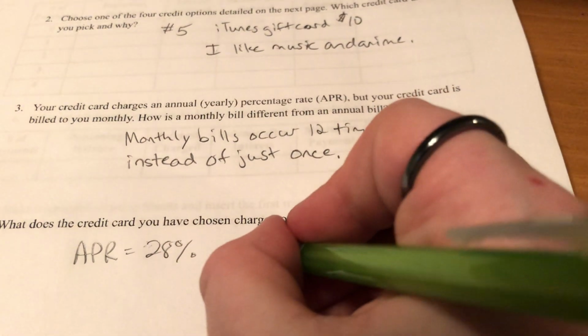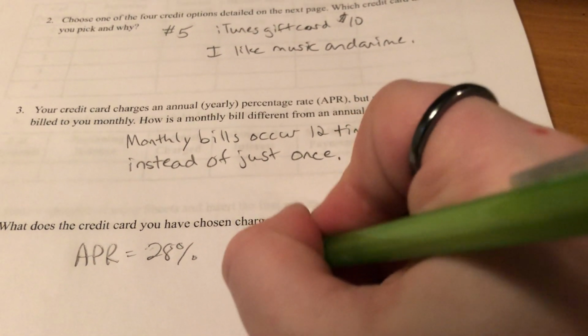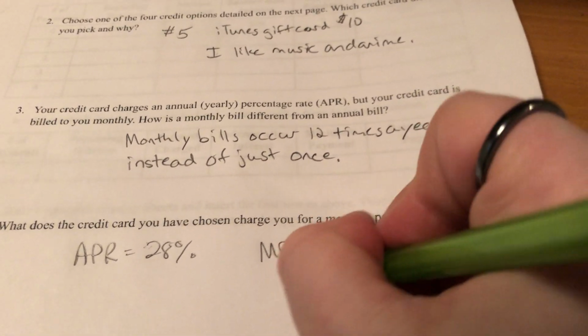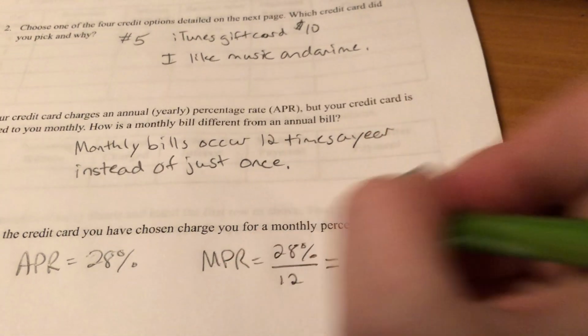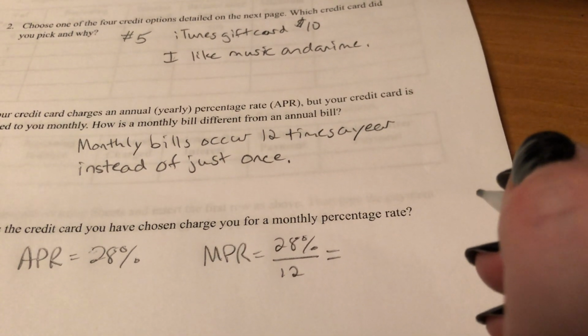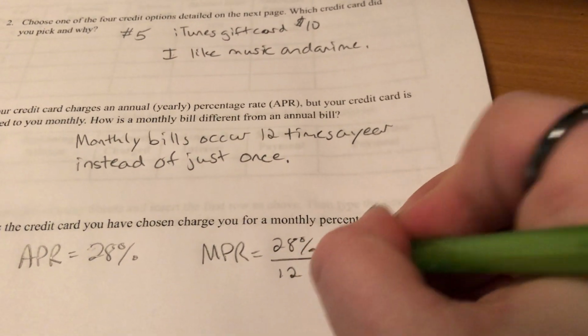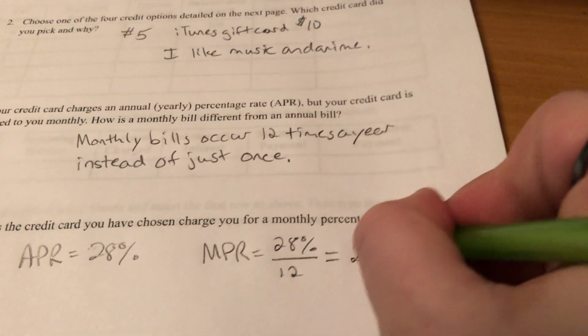That means that my monthly percentage rate, we're going to call that MPR, is going to be the 28% divided by 12. And that gives me, so 28 divided by 12, about 2.33 repeating percent.